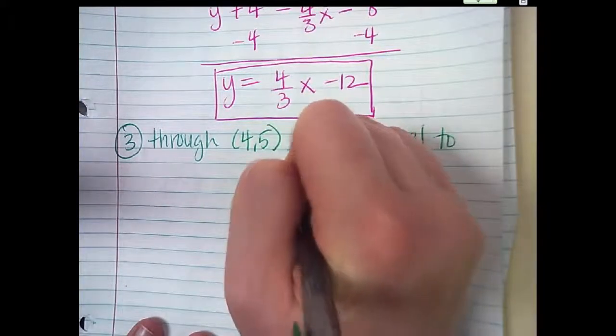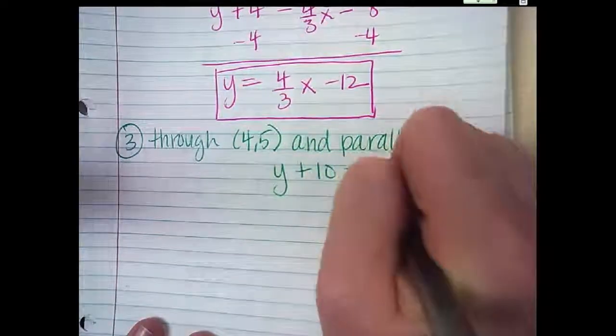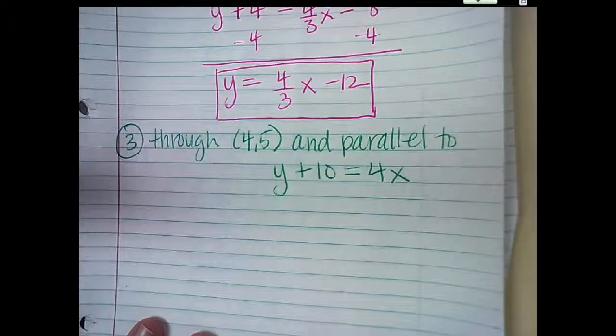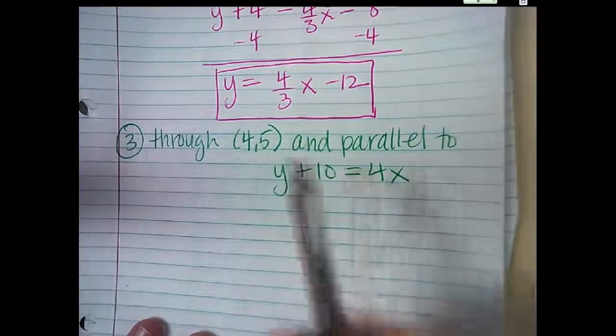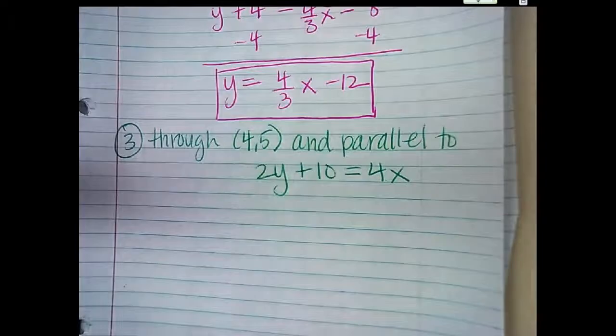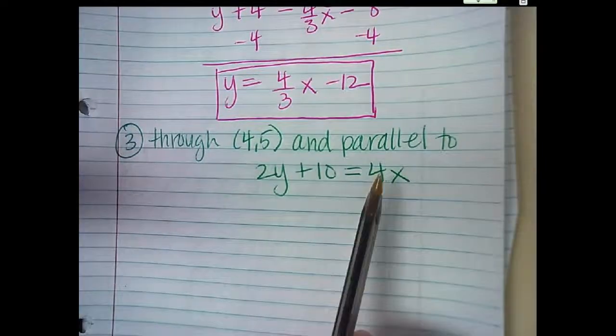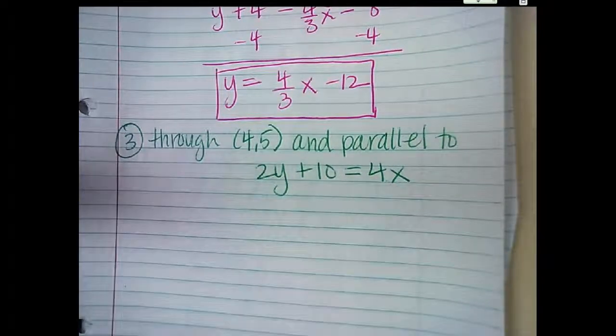Parallel to y plus 10 equals 4x. Good. So before you do anything here, actually I want to make this 2y. Sorry. 2y plus 10 equals 4x. Okay, you can't assume the slope is just what's in front of x. What form do I need to get this in?